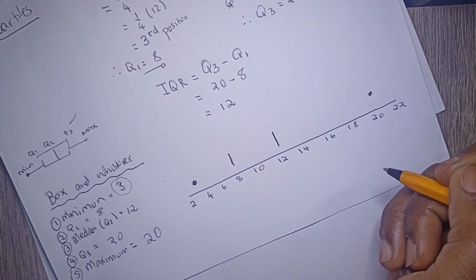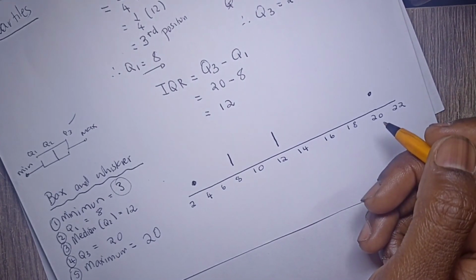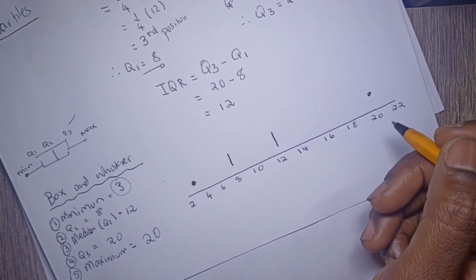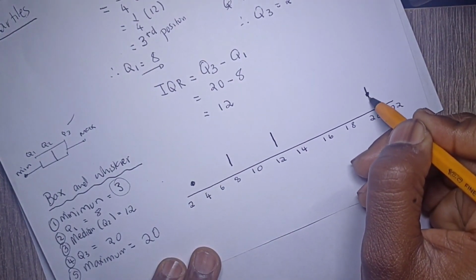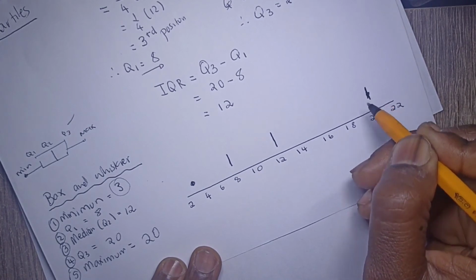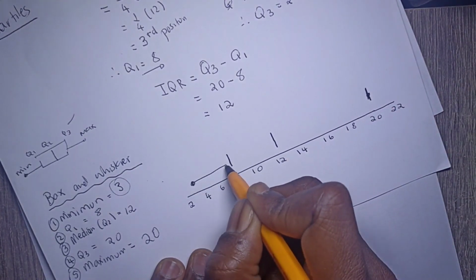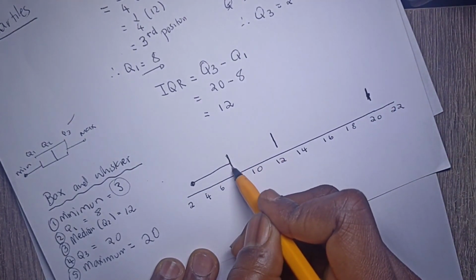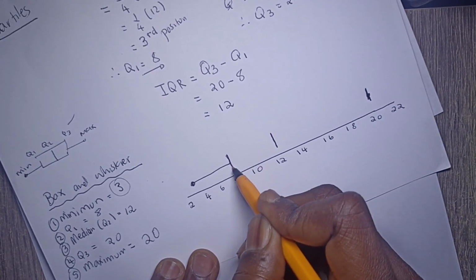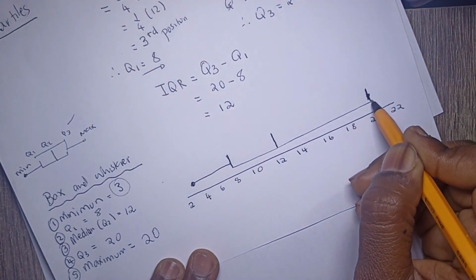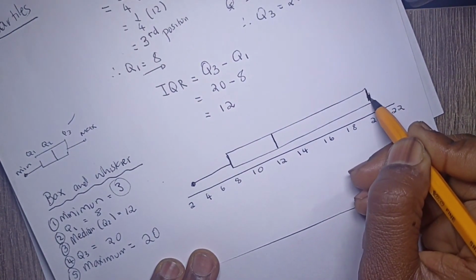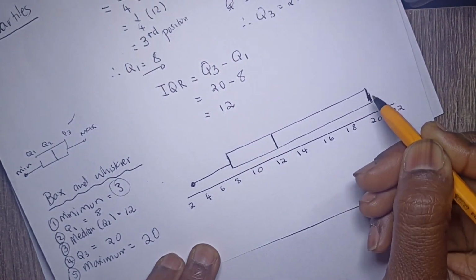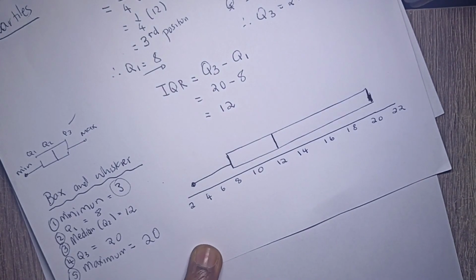And then Q3. Okay, so this one is not really a good example, but it's fine. Q3 happens to be our maximum, so we basically don't have the other side on that side. But it's okay, it works perfectly. So this happens to be the maximum value and Q3. So what are you going to label?